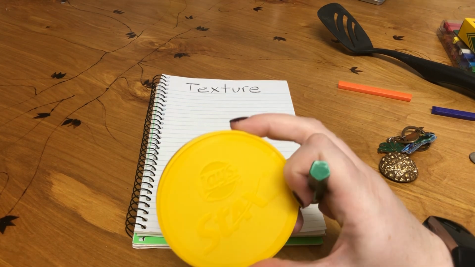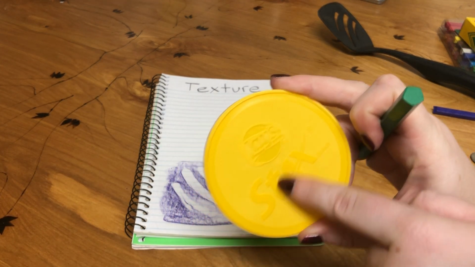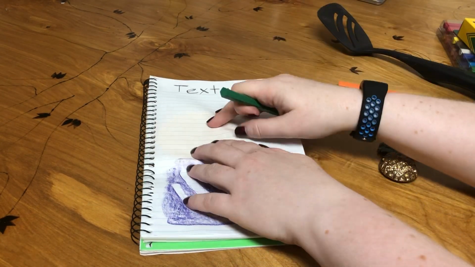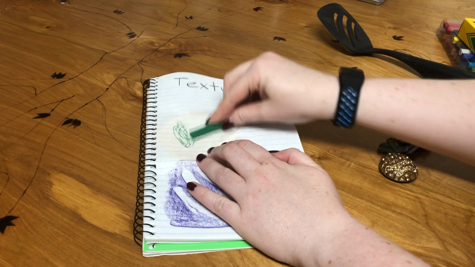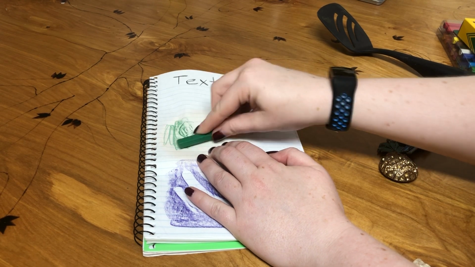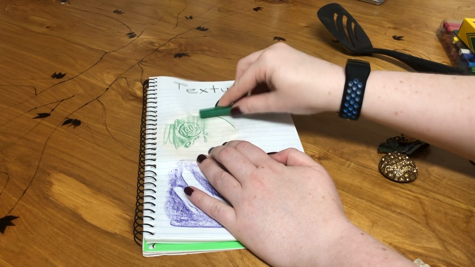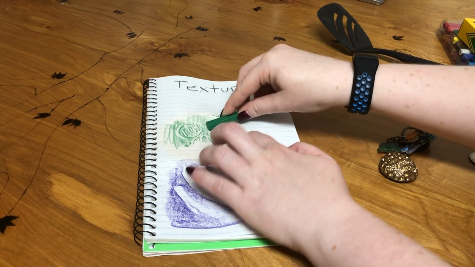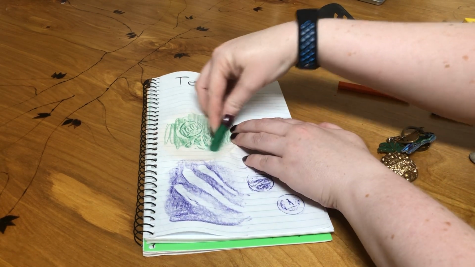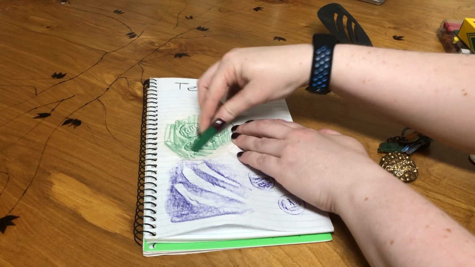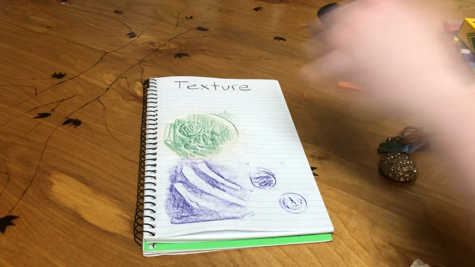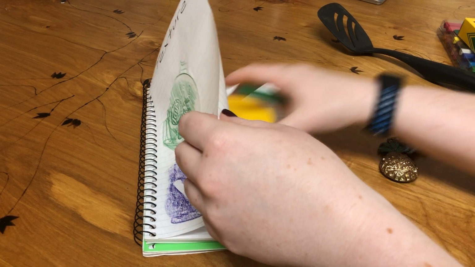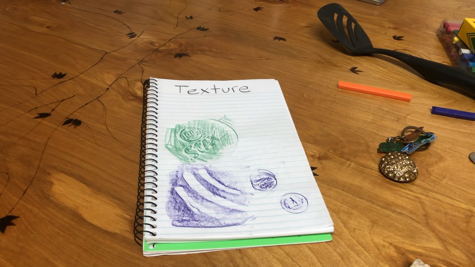I wonder what this lid will look like, if this design will show up, this texture that you can feel. So you remember, you put it under your paper, and then you don't want to press too hard because you don't want to break what you're using, but then you just rub the paper on top of your thing you've got. Oh, and look at that. I've got the design from the lid. And if you run out of room, you could always go to another piece of paper.